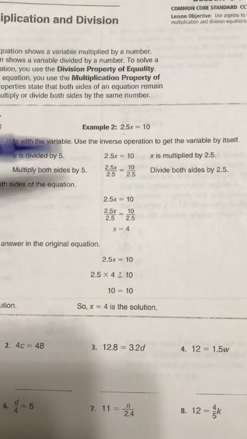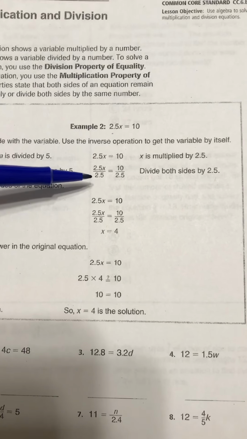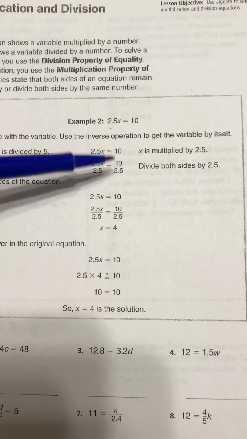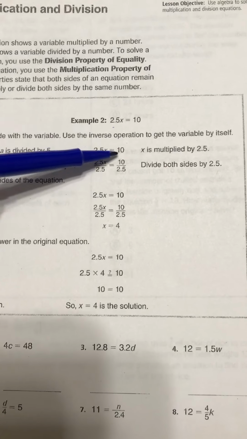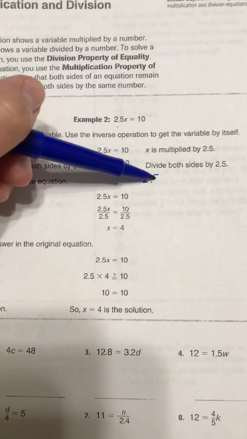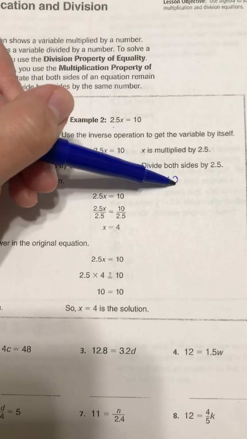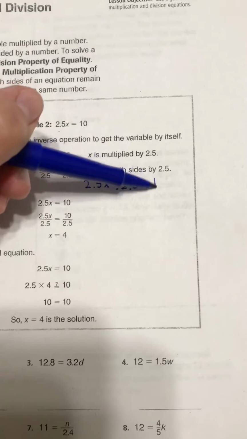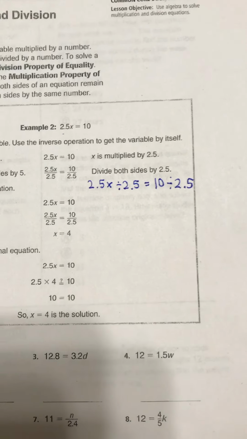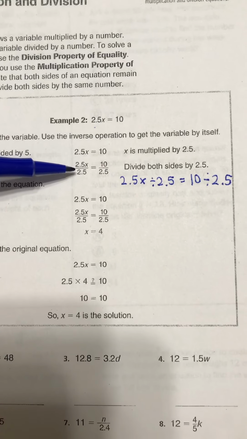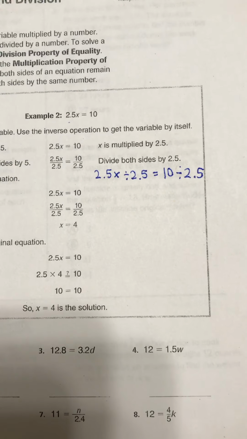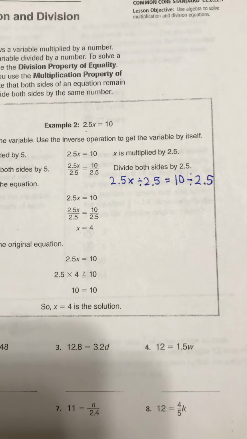So remember, they had to divide to get the variable by itself. So 2.5 divided by 2.5. And the best way to set this up is showing the fraction symbol. You could put 2.5x divided by 2.5 equals 10 divided by 2.5. That would be the same thing, but a quicker version is just drawing the fraction line to show your division. Either would work. So whichever you feel more comfortable with, you can do.